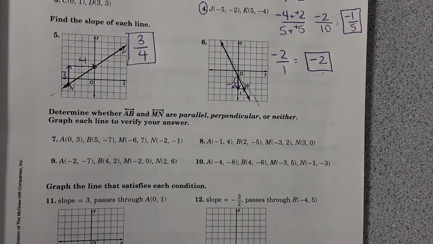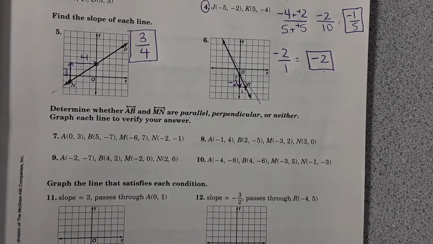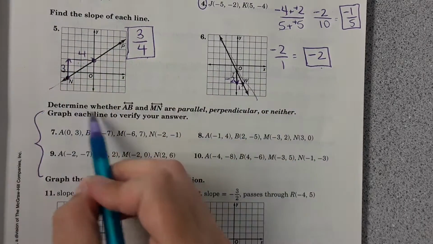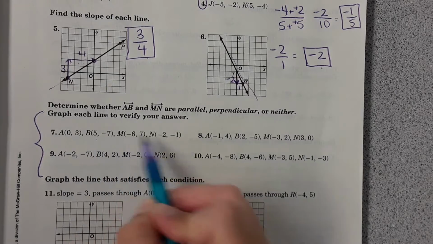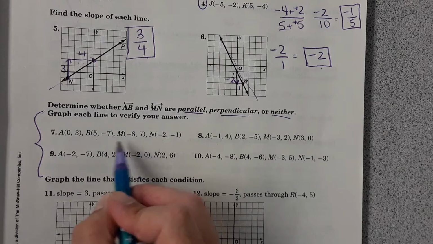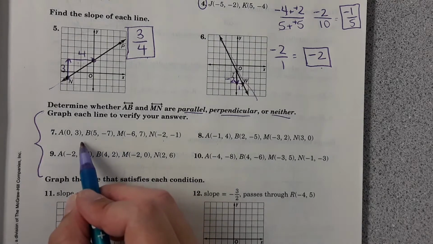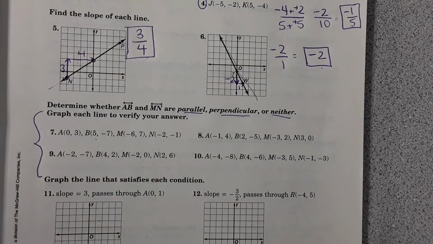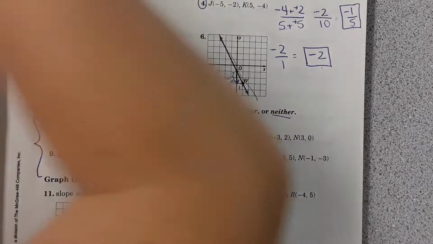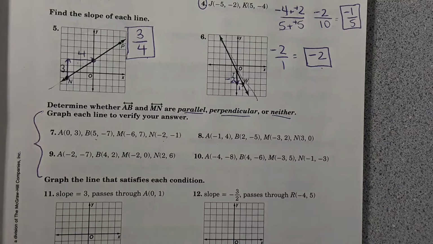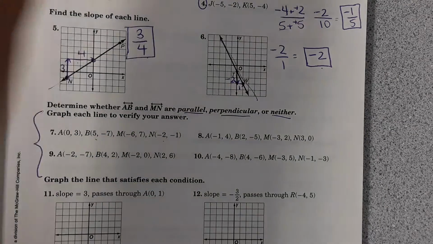Okay, 7, 8, 9, and 10. We are going to skip those, but I'm just going to tell you the concept. It says determine whether AB and MN are parallel, perpendicular, or neither. In order to do that, you would need to graph those points, connect the dots, and then determine whether your lines are parallel, perpendicular, or neither. I do have little pieces of graph paper up here, so if you get those on the homework and need to practice it, you would just graph the points and then determine if they're parallel, perpendicular, or neither.